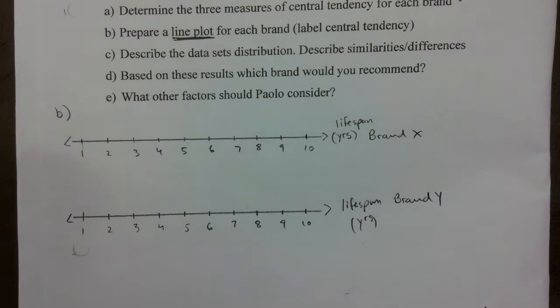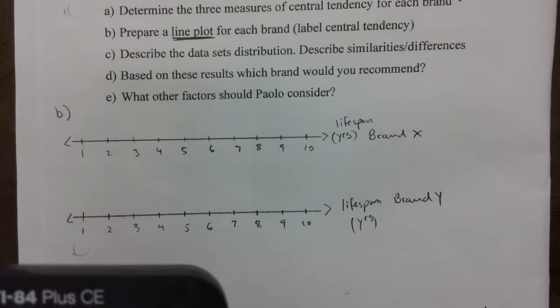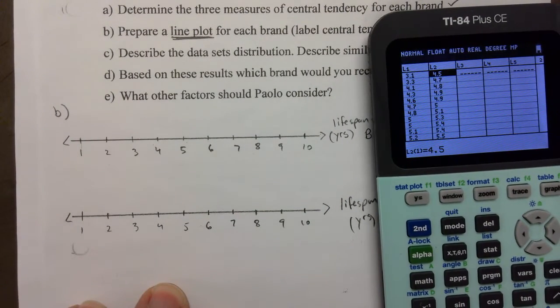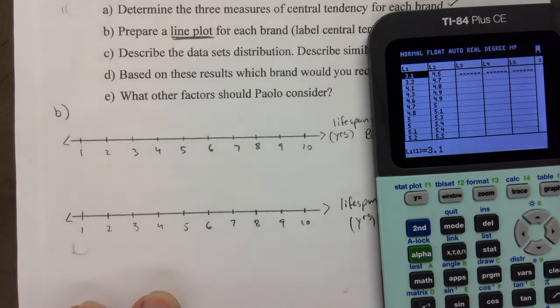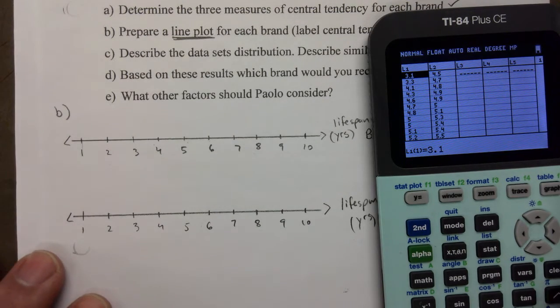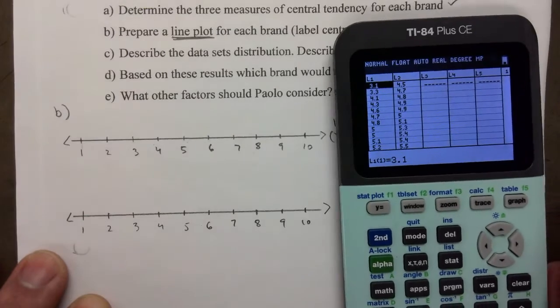Now, once you've done this, I'm going to wait a little bit, but I want you to go to L1. And both of them should be arranged at this point, all right? They should both be arranged.